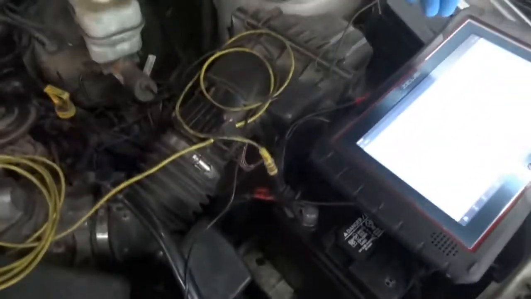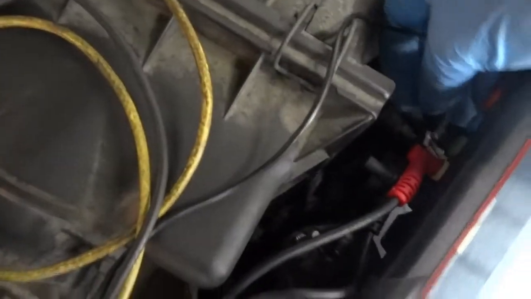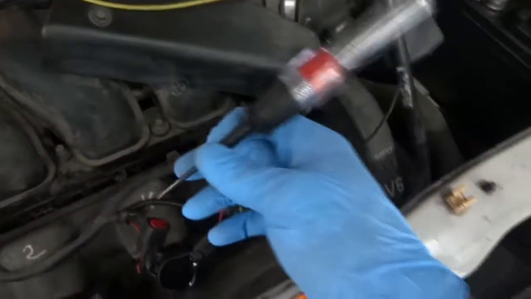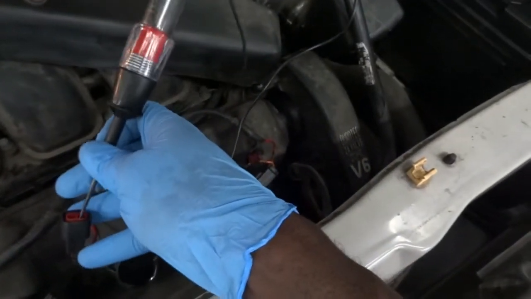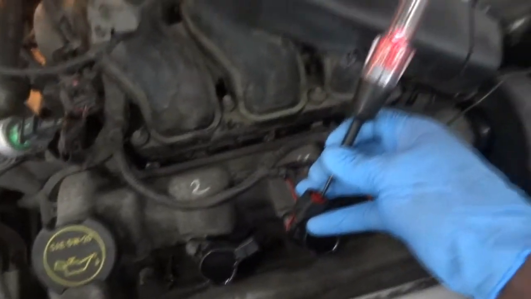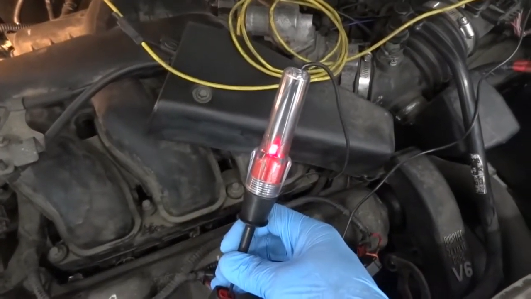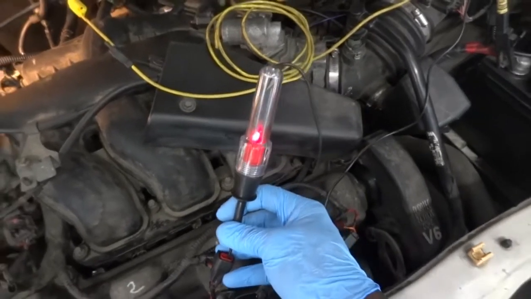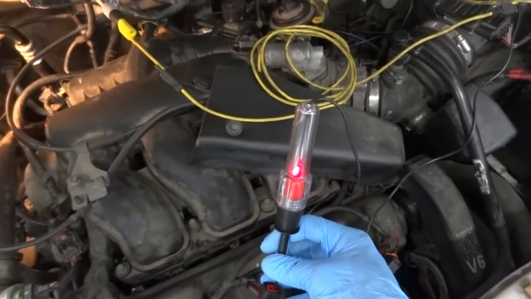So now I'm gonna connect my test light to battery ground. I can guarantee you guys, this wire is not shorted to ground. Actually, if it were, this coil was gonna be cooked. So right here, our test light is lit. It changed the color because we just reversed the polarity.